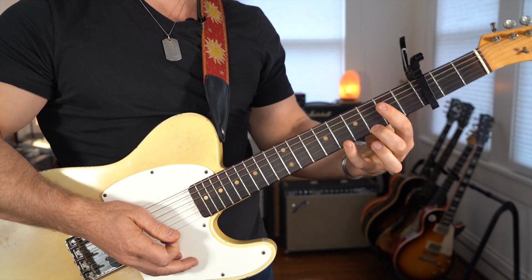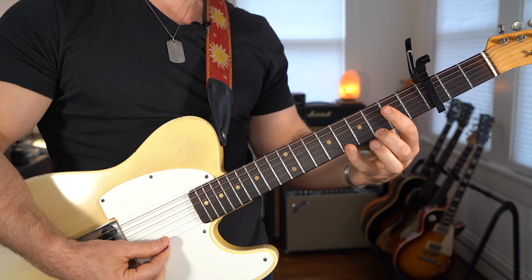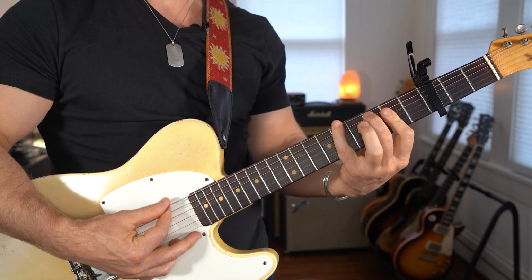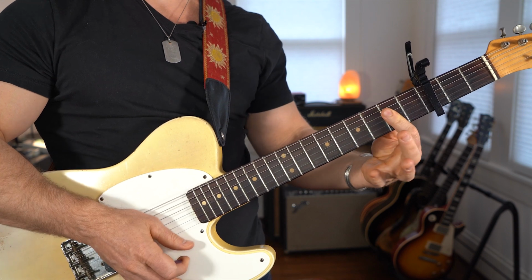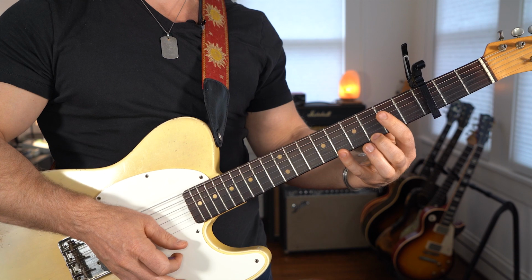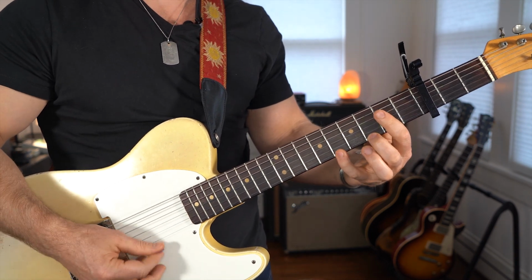Now you notice that actual shape there is right here in that fifth pattern. So I can keep this barred and play that chord and also throw in those lead notes while I'm doing it.